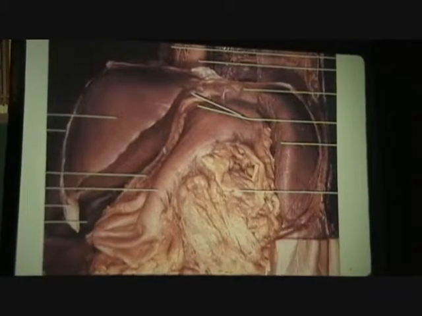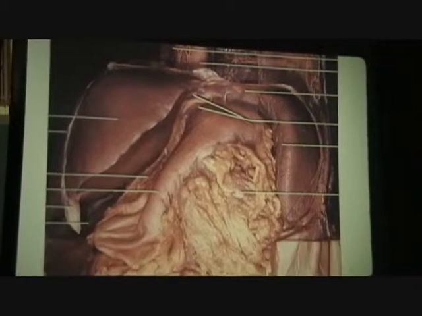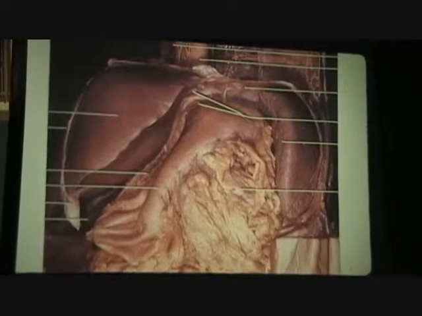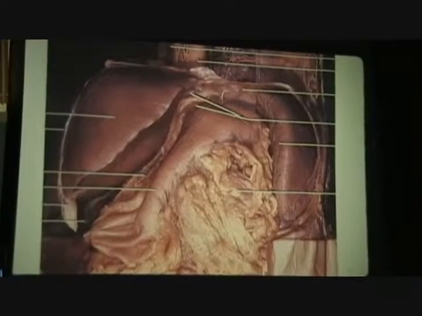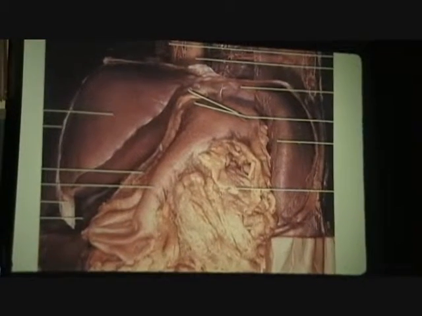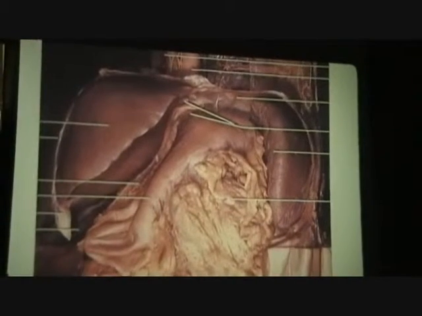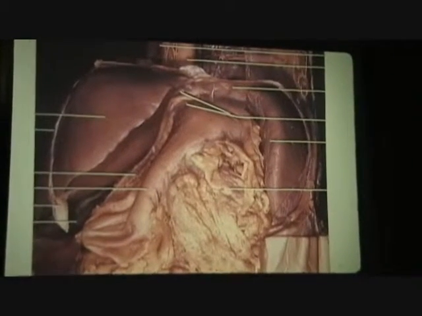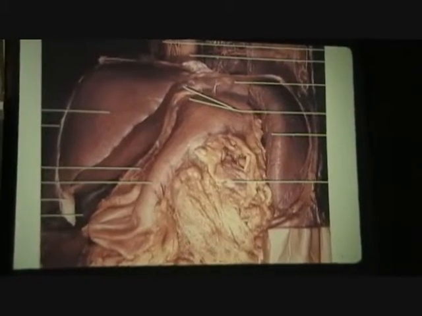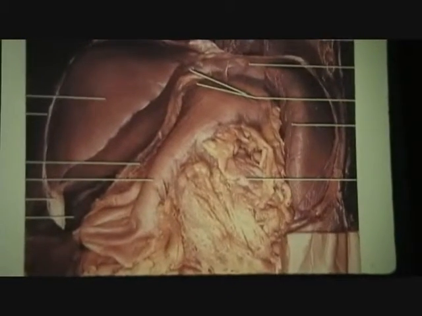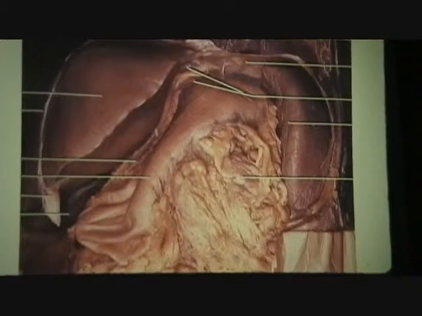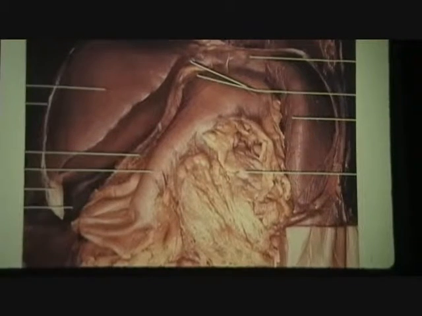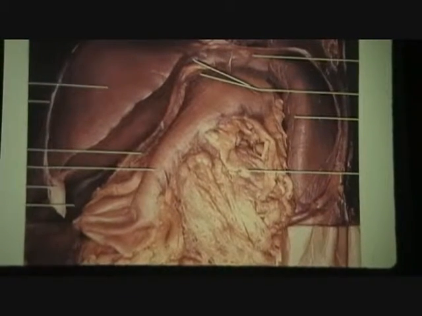There's one structure that's twice normal size that's intended to really get your bearings on this cadaver. So you have your bearings. Could you tell me, are you looking in on the right side or the left side of this cadaver?